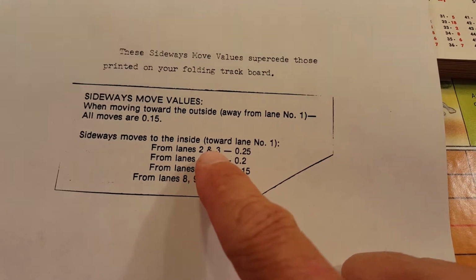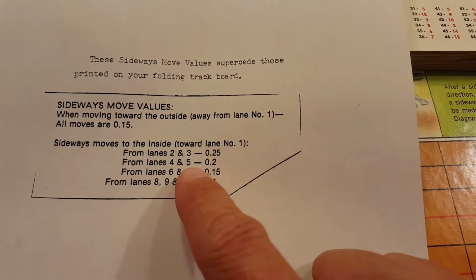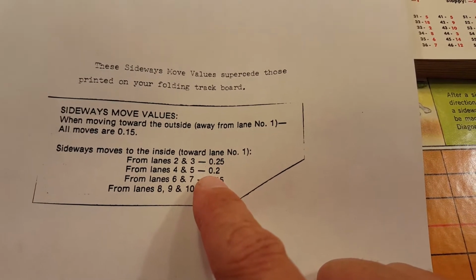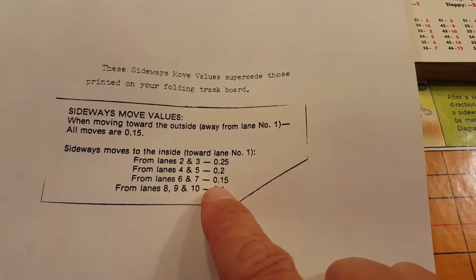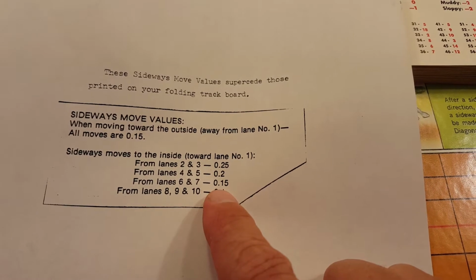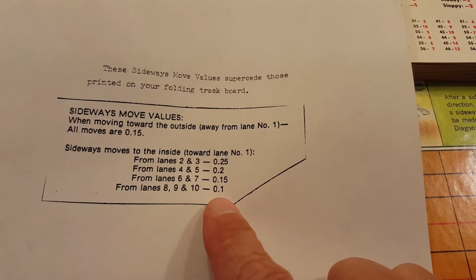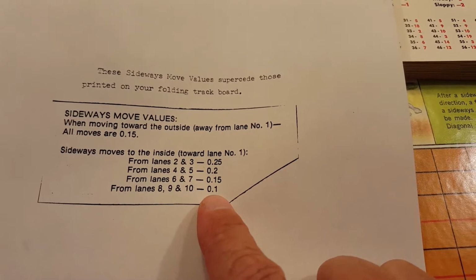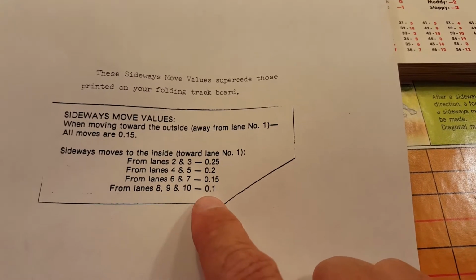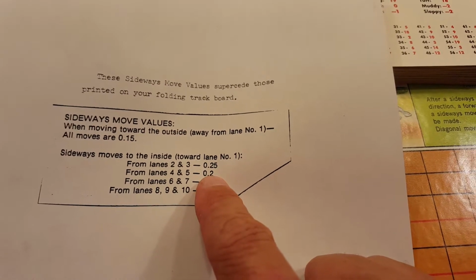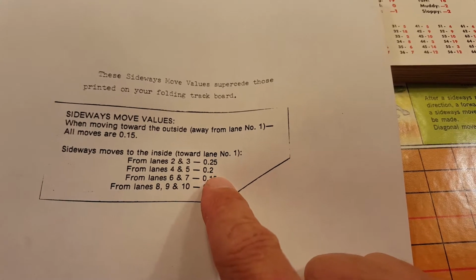If you're in lanes 2 or 3 and moving towards lane 1, it's going to be 2.5 tenths. From lanes 4 and 5, every move toward lane 1 is going to be 2 tenths. 6 and 7, 0.1 tenths. 8, 9, and 10 is 0.1 tenth.